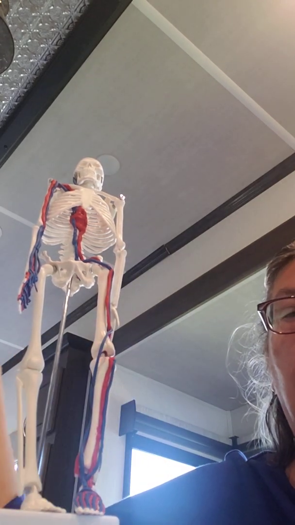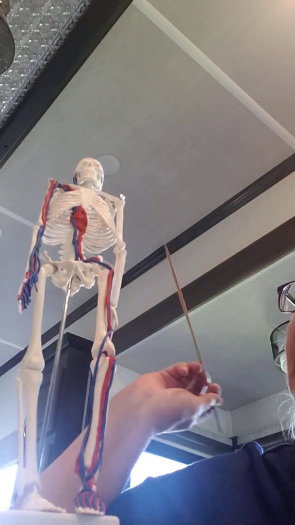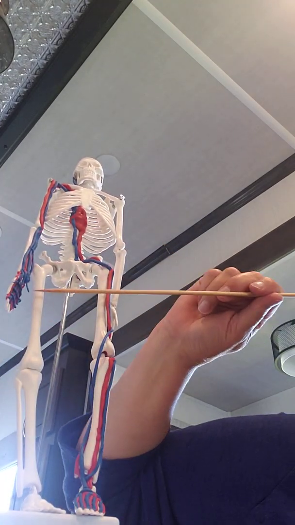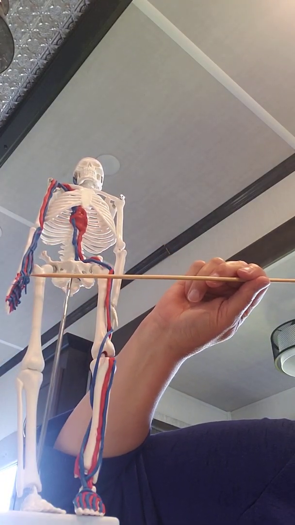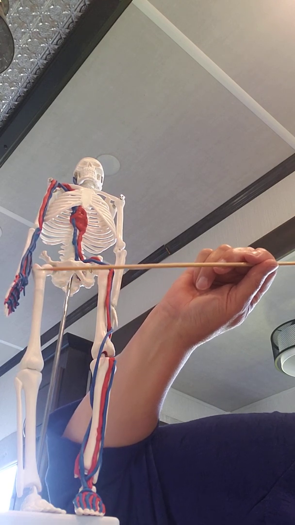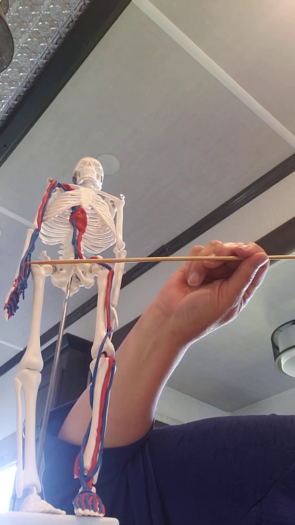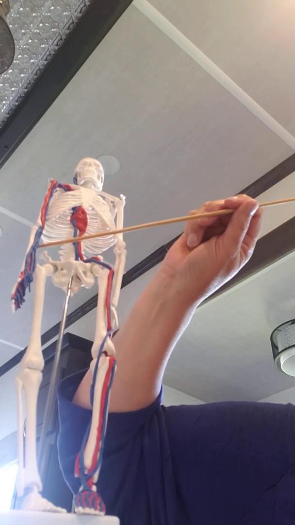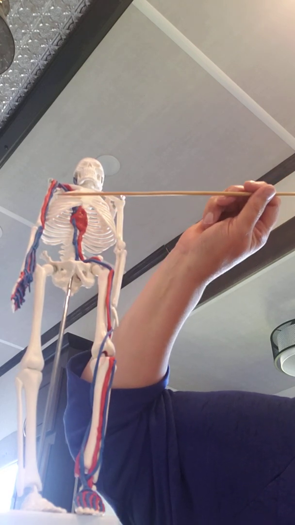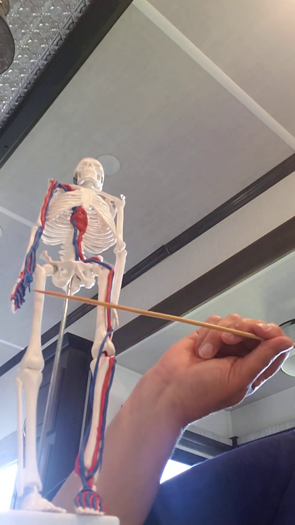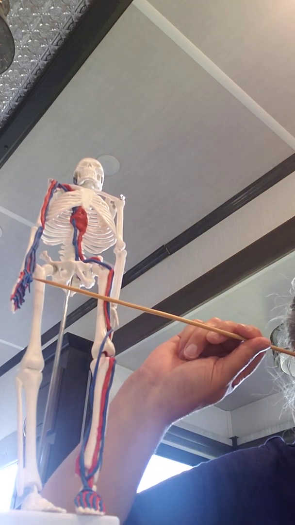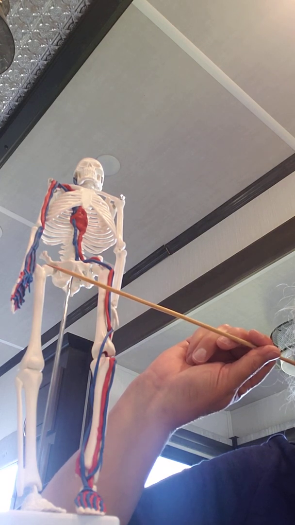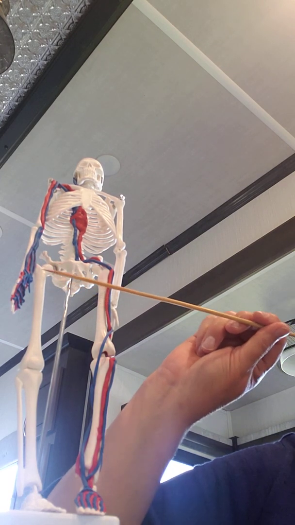If we're going from the arm, we would start at the digital veins over here, and then the palmar arch. Then we would go over here to the radial vein or the ulnar vein, up into the brachial vein of the arm.